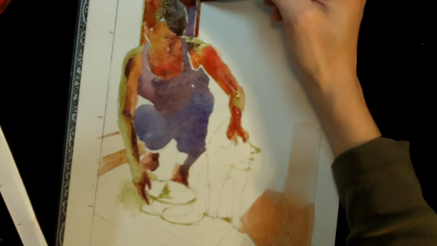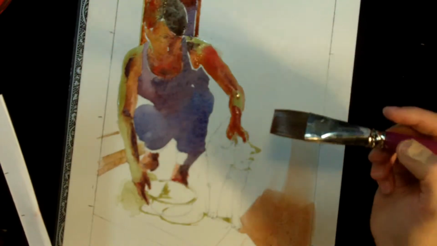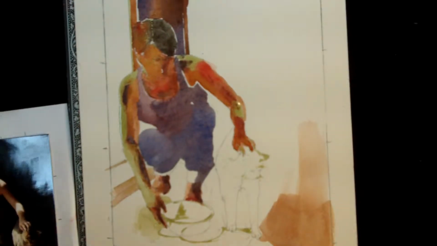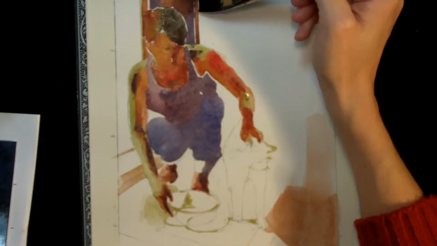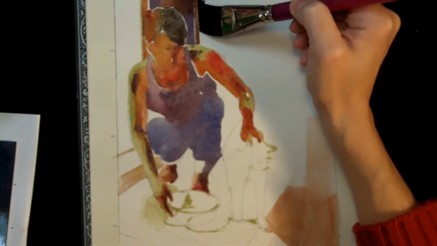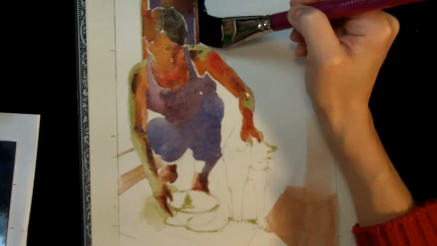Here's some more wood down here. Now I'm going to let this dry and then come back with some more shadow shapes. That first layer has dried now, so I'm going to go back into the painting with some really intense darks. So start on the edge that needs to be precise and go slowly and carefully with plenty of paint.